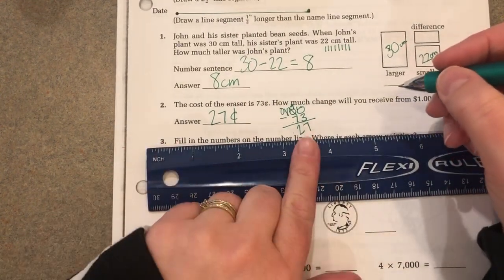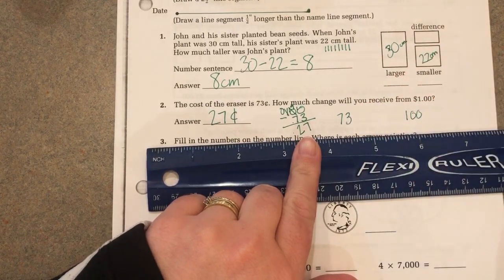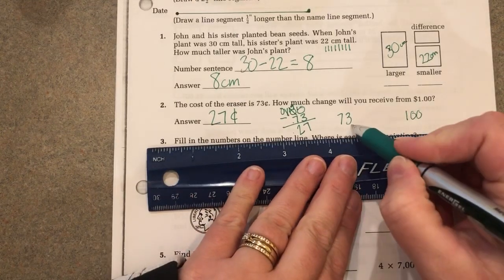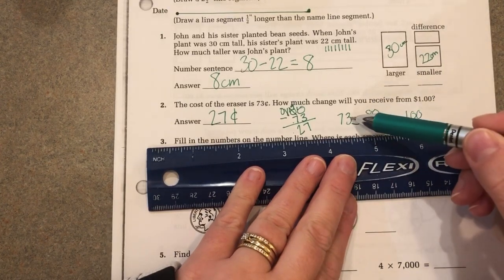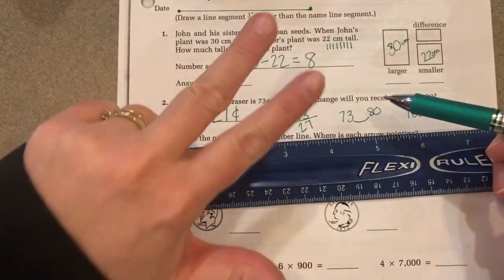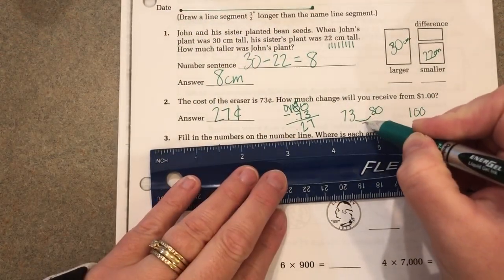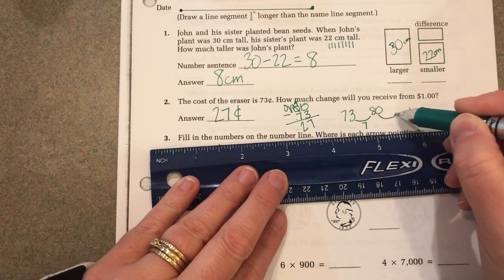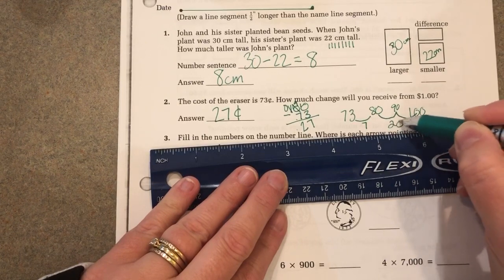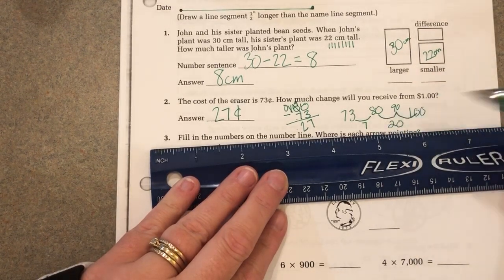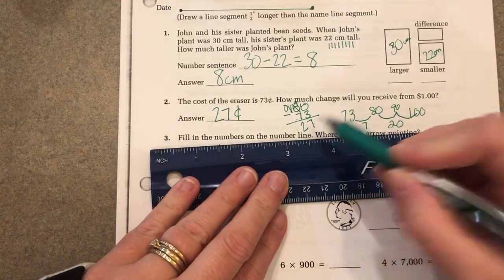Now the count up method goes from 73 to 100 again. So we count how many jumps to 80. So 73, 74, 75, 76, 77, 78, 79, 80. 7. There's 7 jumps there. And then we can go 90, 100. So there's 20 jumps to get from 80 to 100, right? 20 plus 7 is 27.